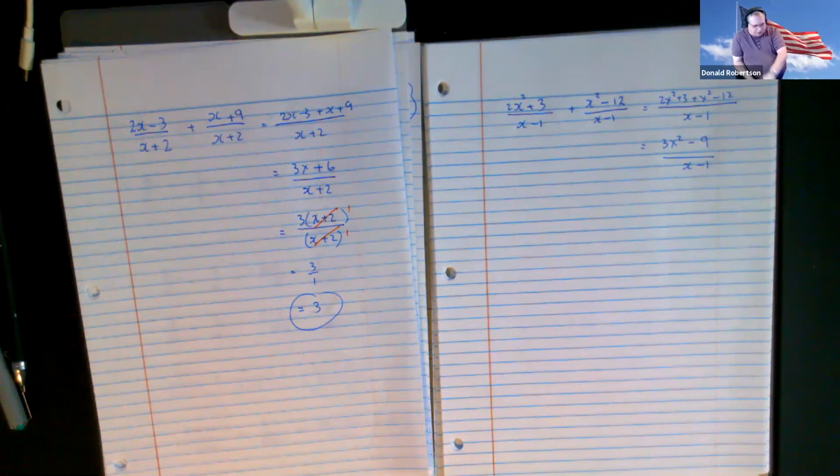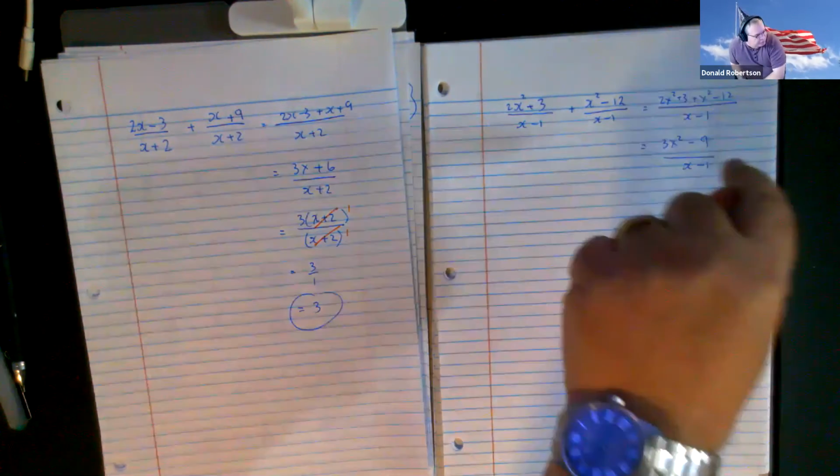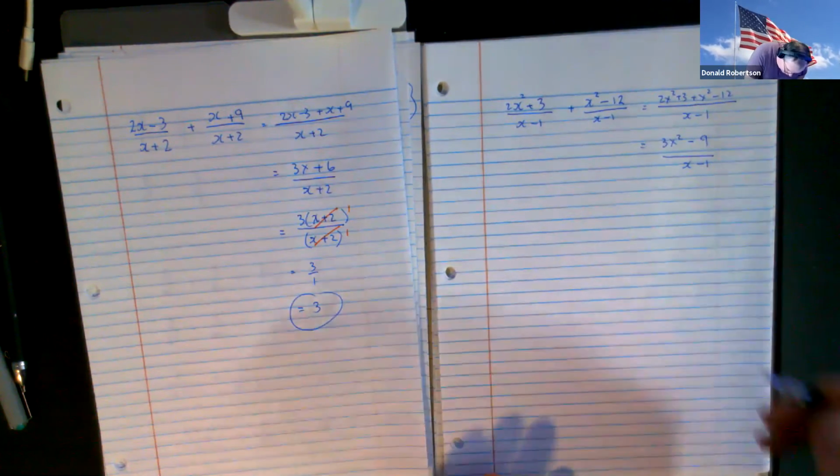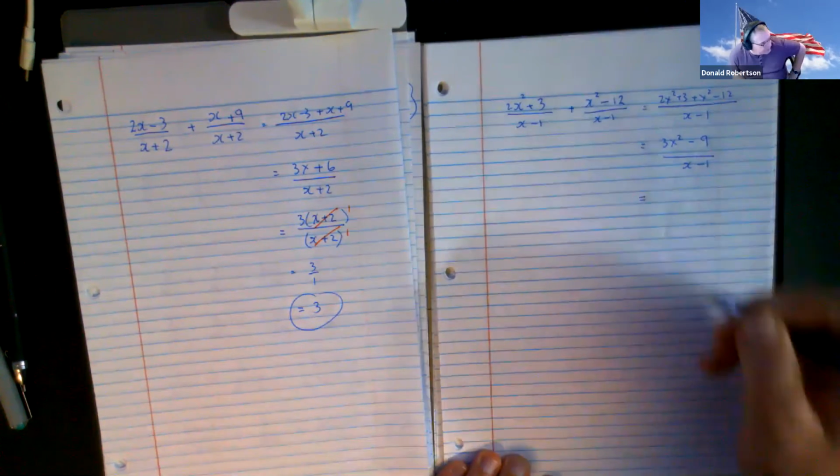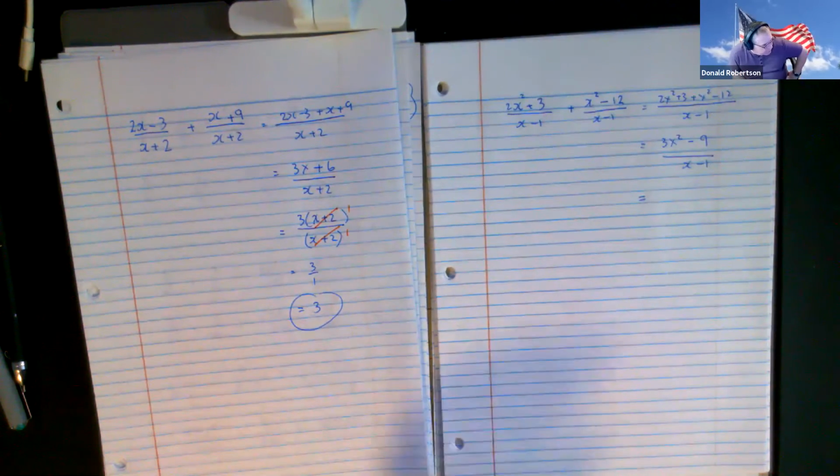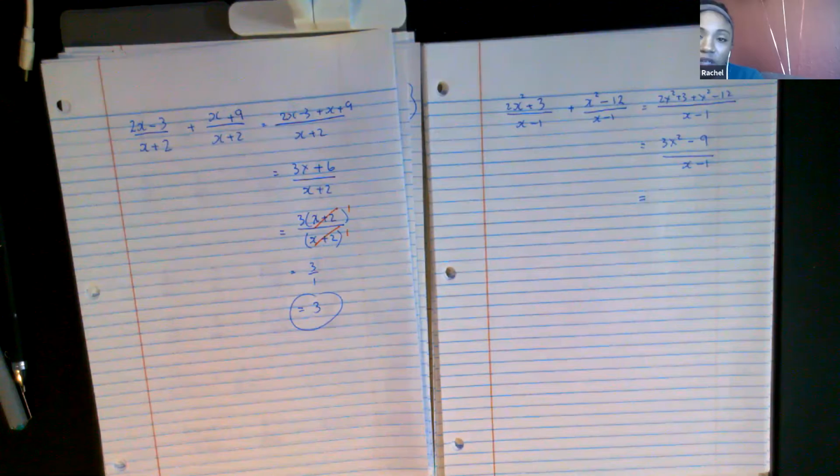Pretend it just appeared. I said to you, okay, here's a fraction, simplify it. If you're going to simplify a fraction, don't you have to factor it? And then you can do a 1-for-1 cancel. 3x squared minus 9. Can you see anything like a common factor that I could pull out? 3. Okay.